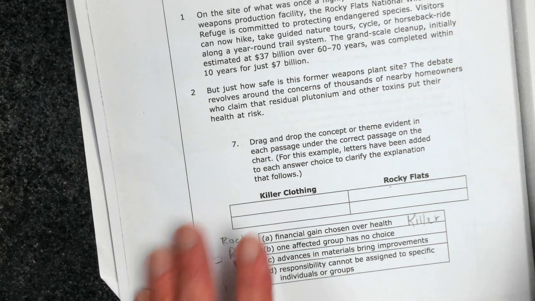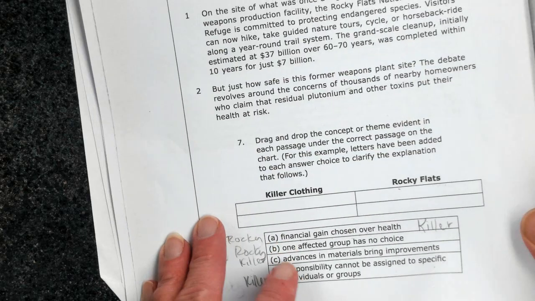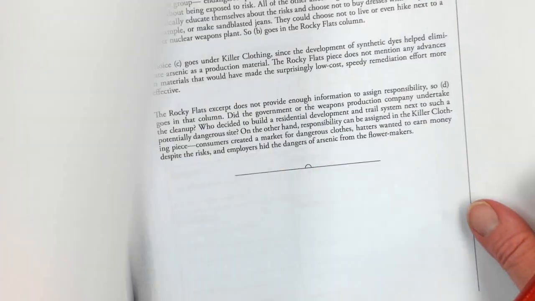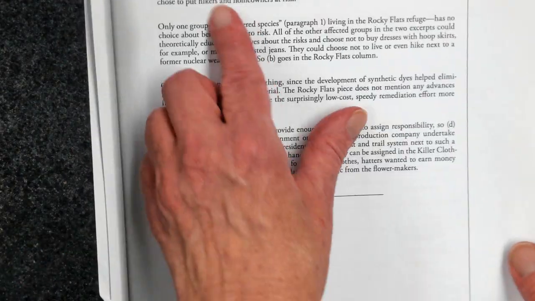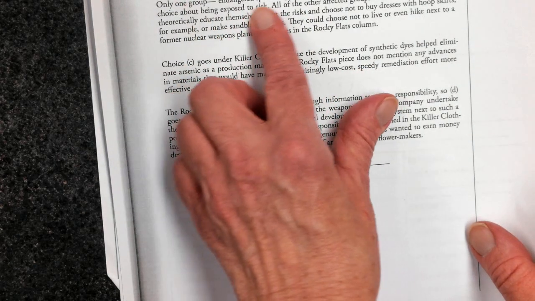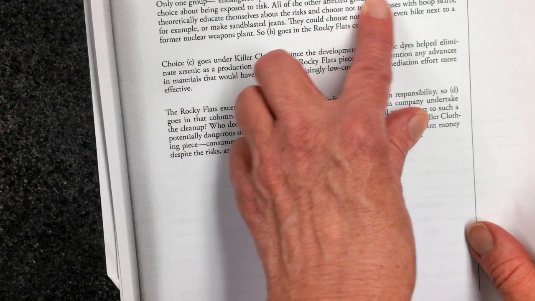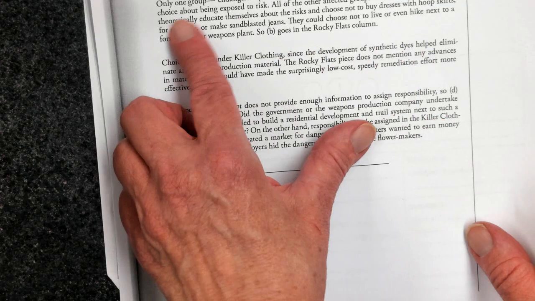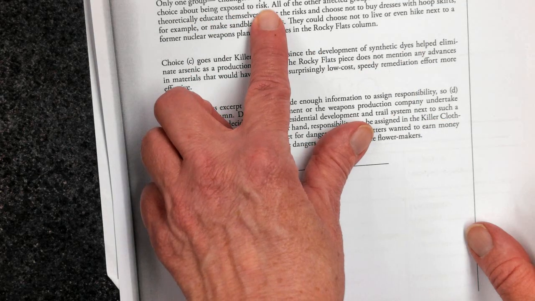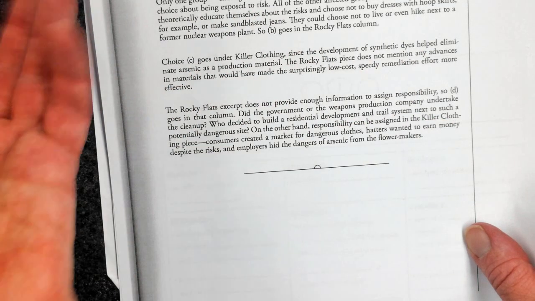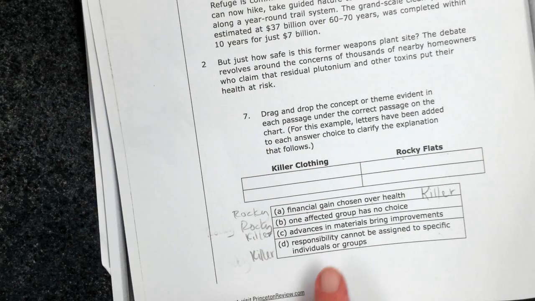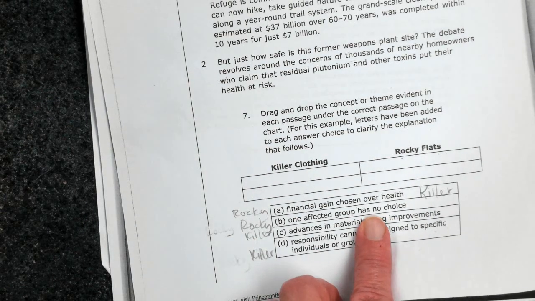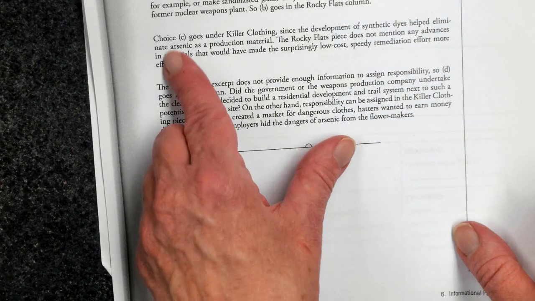Interesting. Well, they were going for the development. It does make sense. We were going for the government on that one. Yeah, I was there with you. Then again, it became a national threat. Only one group, endangered species, living in the Rockies has no choice about being exposed to risk. B goes to Rockies, because one affected group has no choice, and will be affected. Yeah, I was thinking of it.